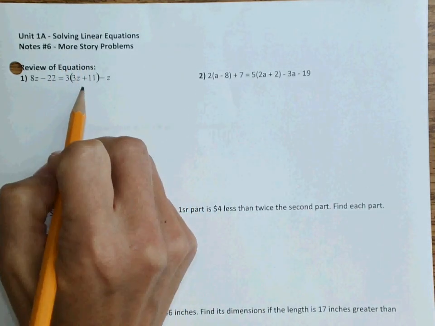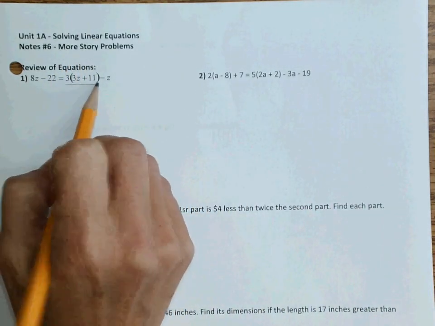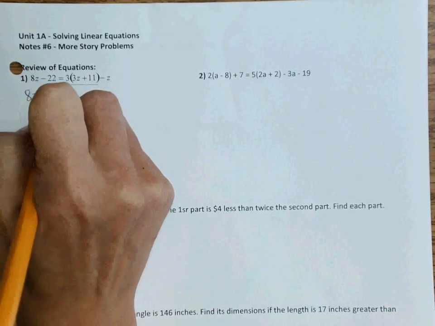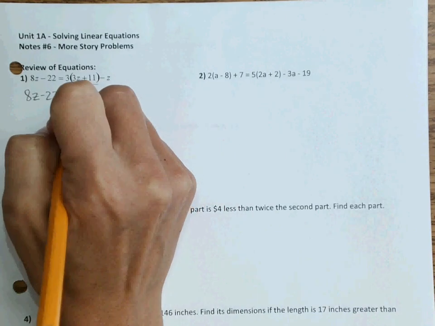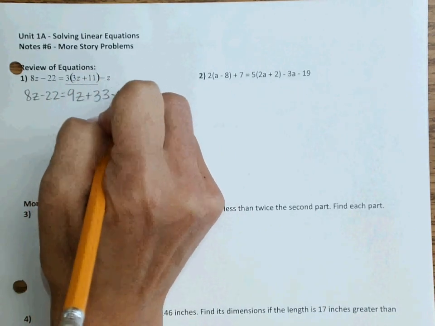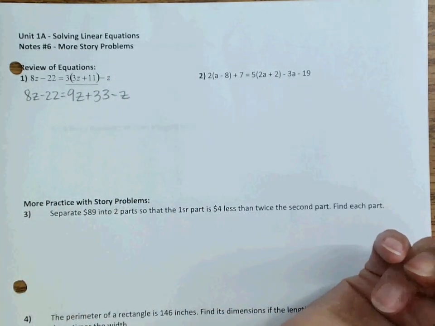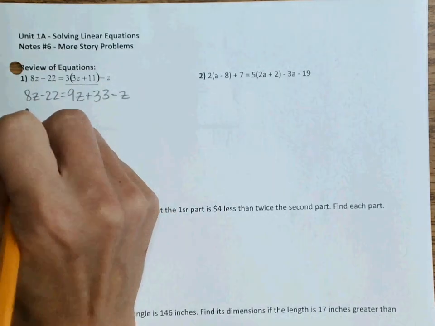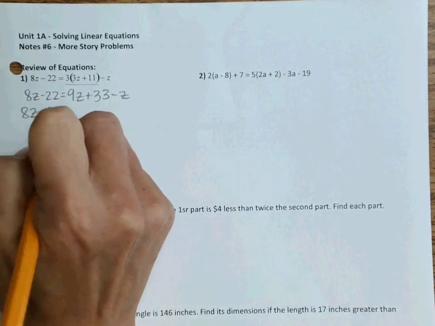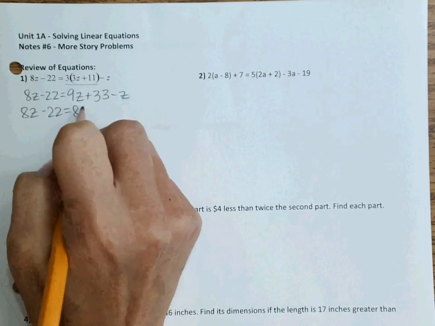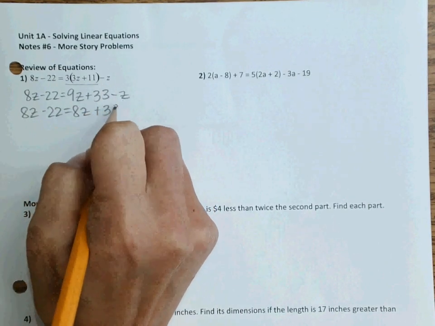So on number one, my first step is to make sure I distribute. So I recopy everything else. 8z minus 22 is equal to, and now I distribute 9z plus 33, and I drop down that negative z. My next step is to combine any terms on the same side of the equal sign. So 8z minus 22 gets dropped down. 9z minus z is 8z, and then drop down everything else.